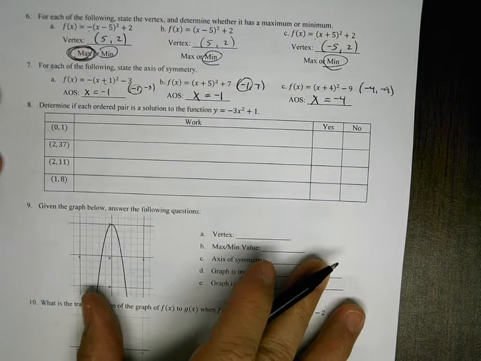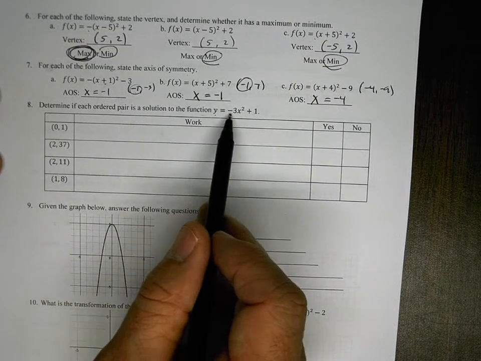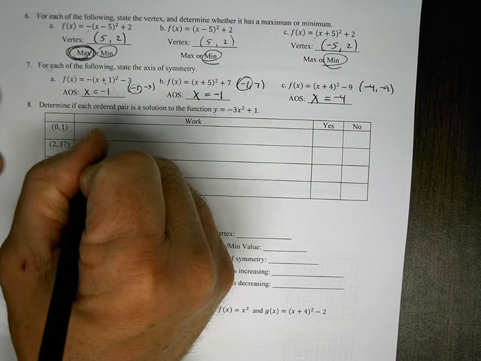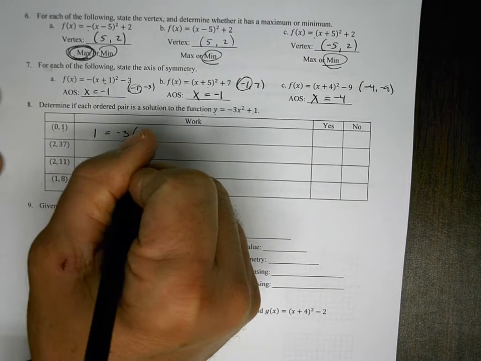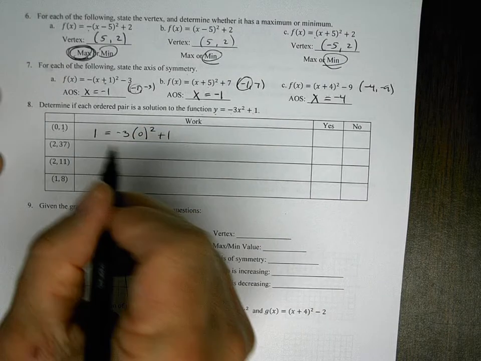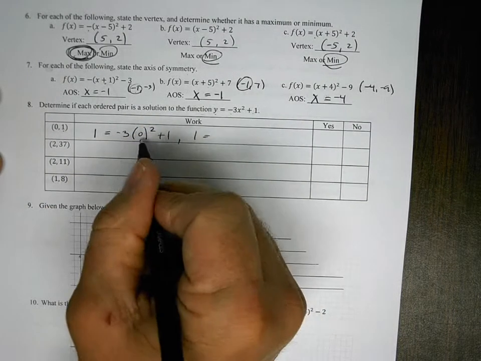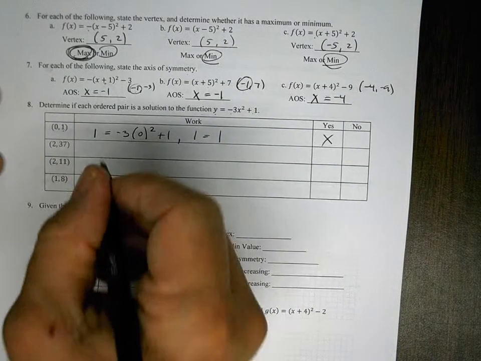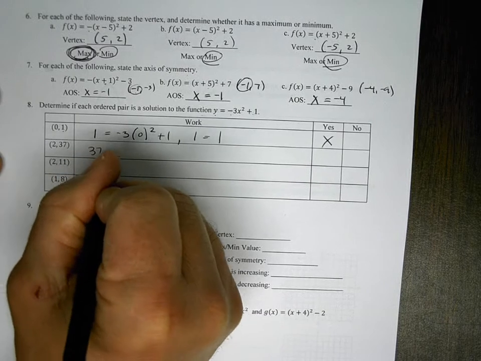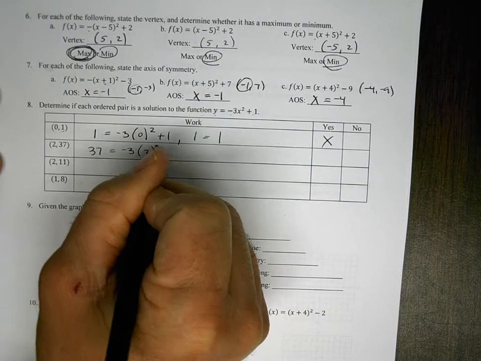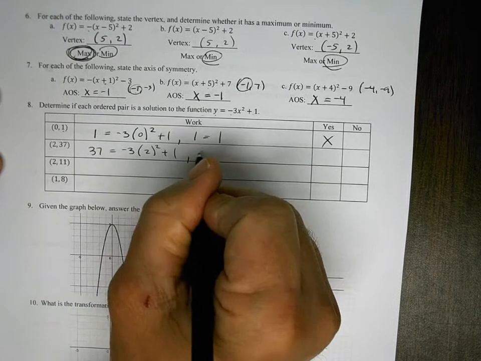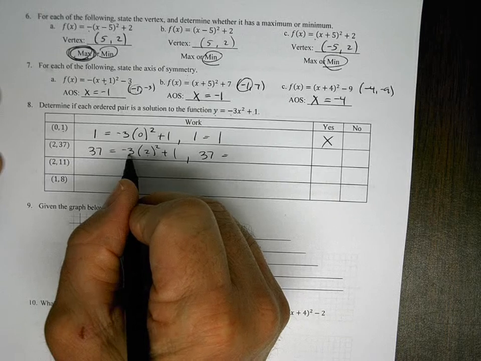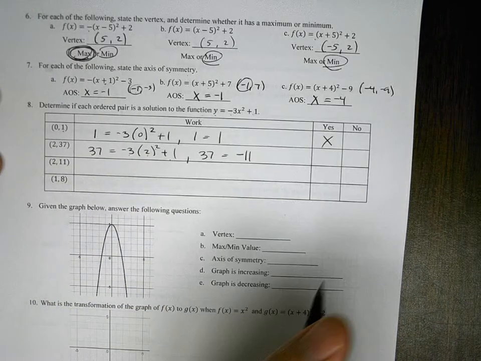All right, number 8, determine if each ordered pair is a solution to the function y equals negative 3x squared plus 1. So we're just going to plug in. So here this goes in for y, so y equals negative 3 times x squared plus 1. Well, that means 1 equals 0 plus 1, so that's a yes. Over here, again, we have y equals negative 3 times x squared plus 1. So that is 37 equals 2 squared is 4. 4 times negative 3 is negative 12. Negative 12 plus 1 is negative 11.